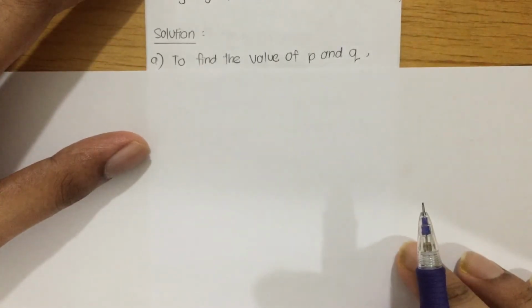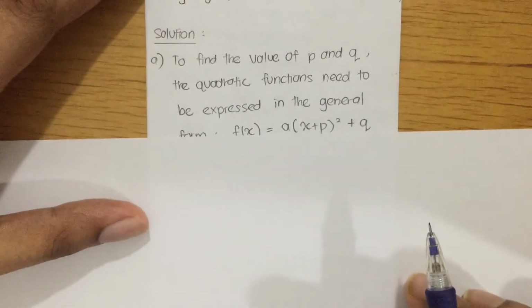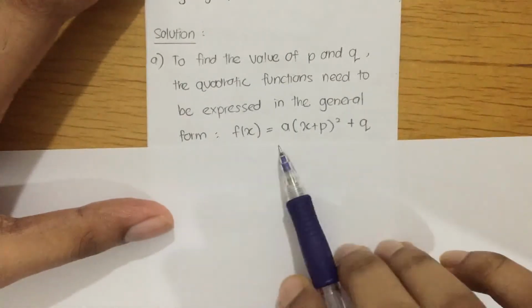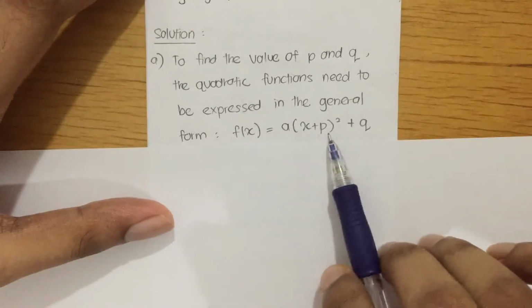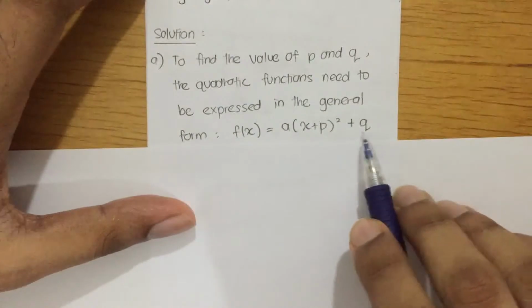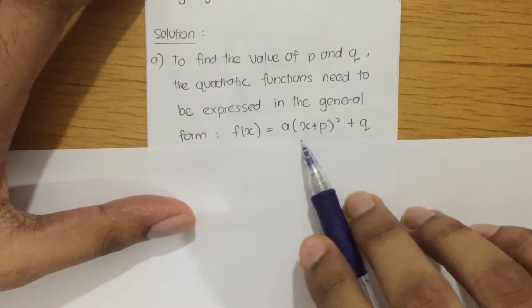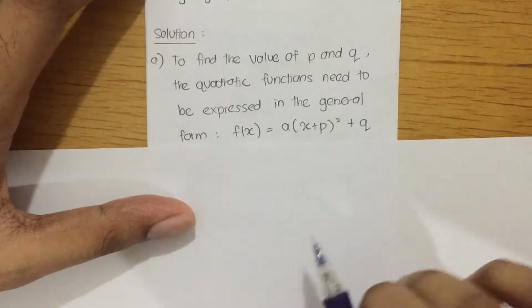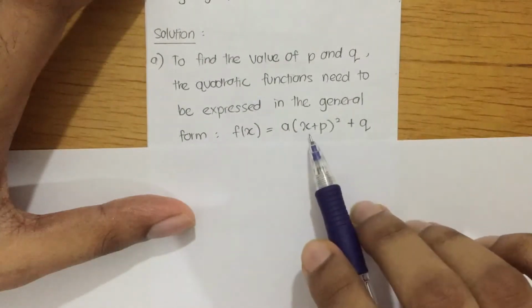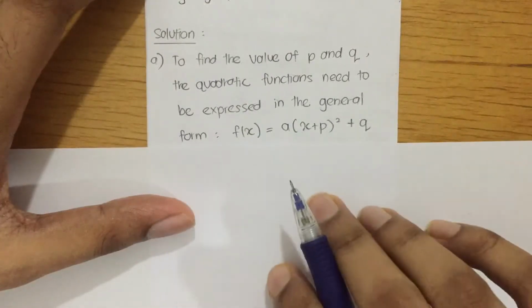So to find the value of p and q, the quadratic function needs to be expressed in the general form, where your f(x) will be equal to a(x + p)² + q. Okay. So since q in this case is the minimum value, and then x + p we're going to later on express as the axis of symmetry, which in the question they mention is equal to 1. Okay, so let us continue.